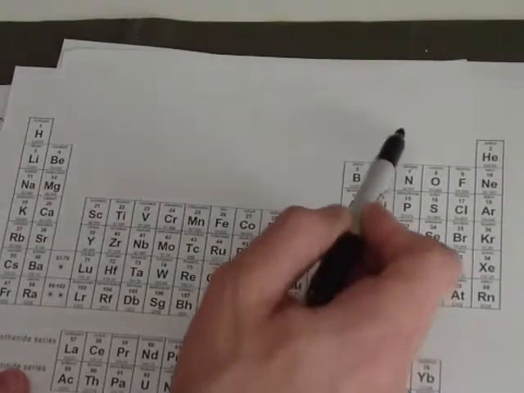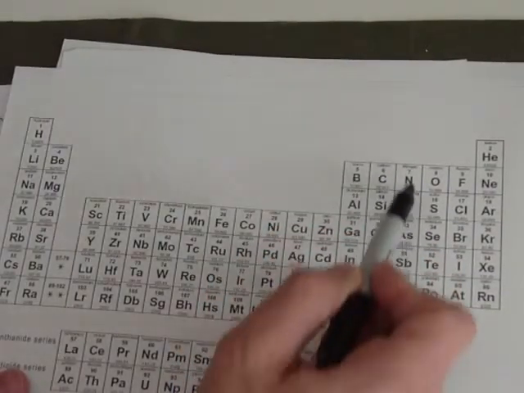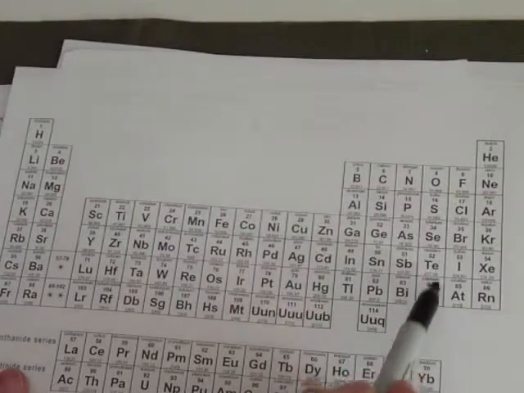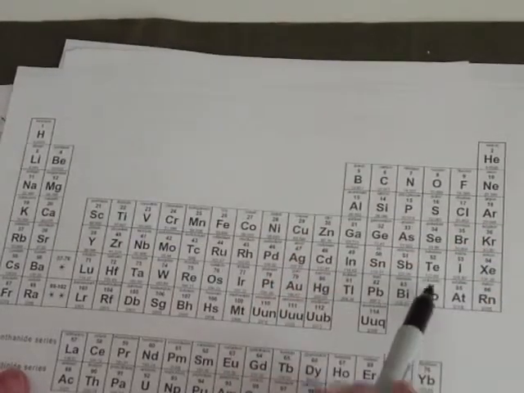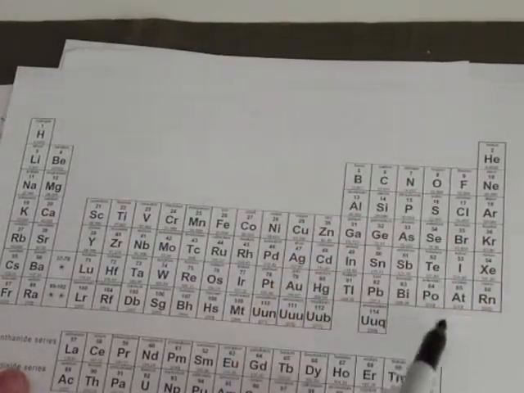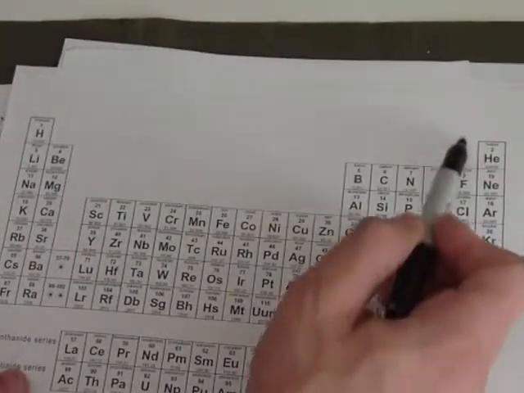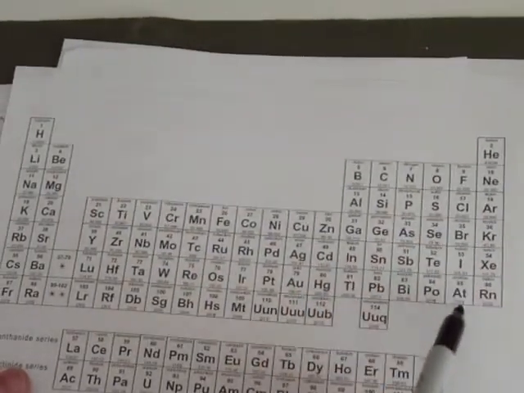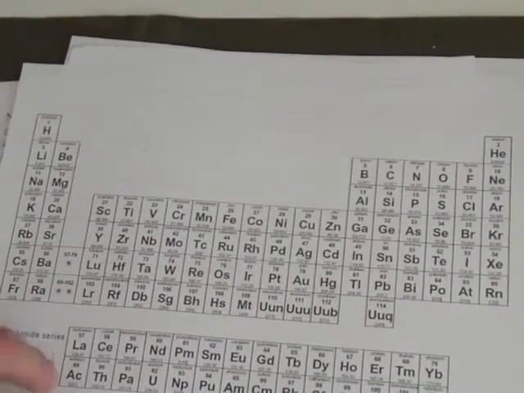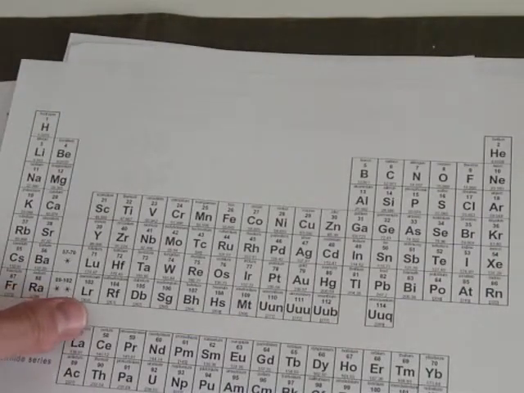Group 15, or 5A, has 5 valence electrons. Group 16, or 6A, 6 valence electrons. Group 17, or 7A, 7 valence electrons. And group 18, or 8A, 8 valence electrons. So that's what we pretty much can do here.